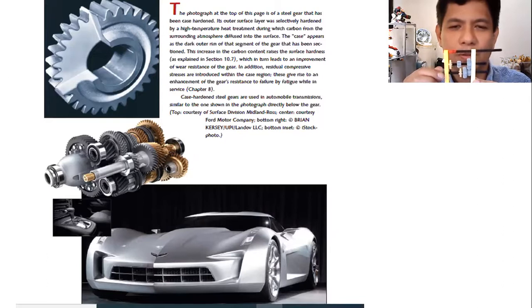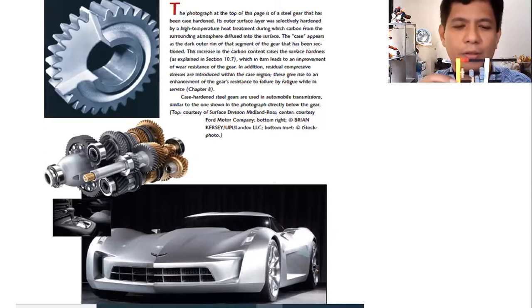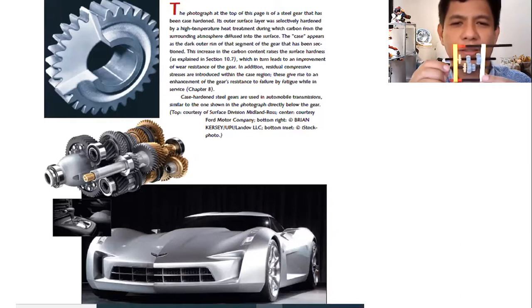Yung isang ikot nito will result to, halimbawa, mga kalahating ikot itong pangalawa. No? So, mas mabagal yung ikot nito. Pero pag kumambyo ka, pag napunta ka dito, halimbawa, yung isang ikot nito, several turns na nito. So, parang ito yung primera, tapos ito yung segunda. Ganyan lang naman yung transmission, di ba?